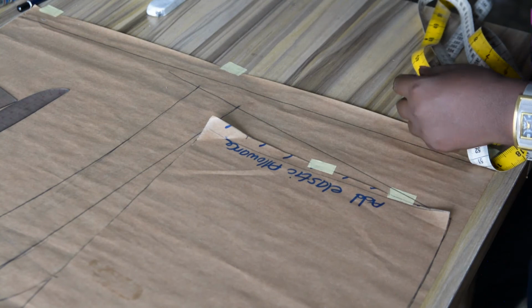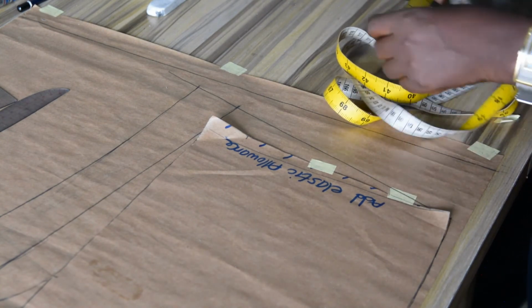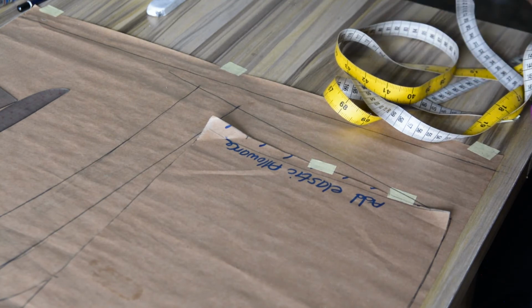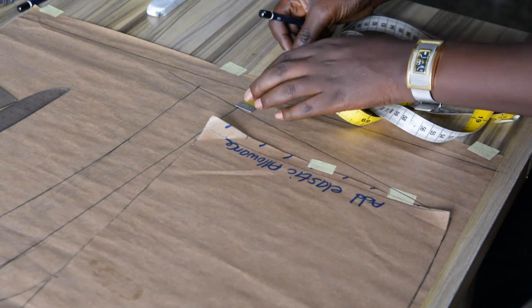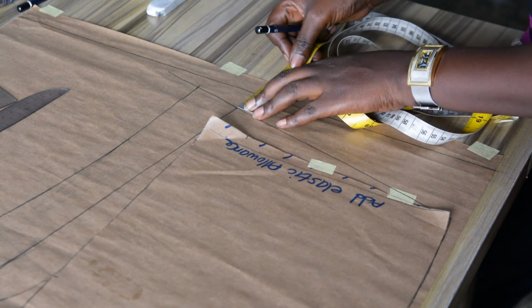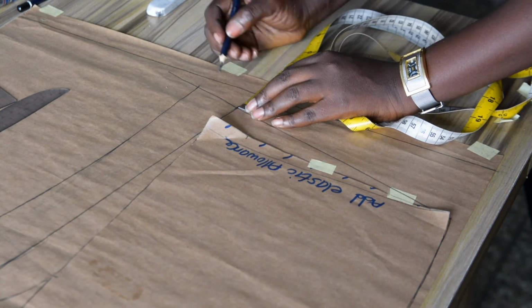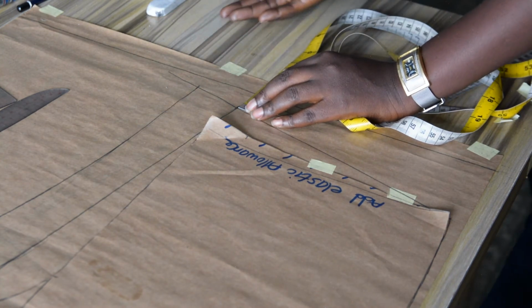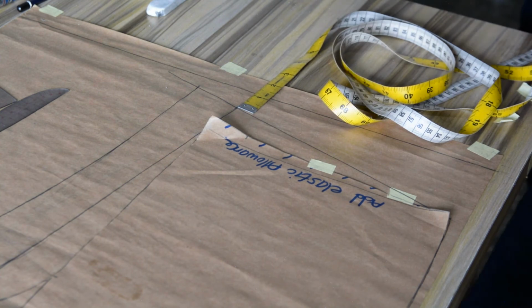Then from the waist point, I will be adding allowance to create the elastic house. That is where the elastic rope will be inserted, and also the fabric rope. So what I will be using is 1.5 inches. You can use 1 inch, 1.5, or 2 inches. It all depends on how wide you want that part to be. It's going to serve as the waistband.